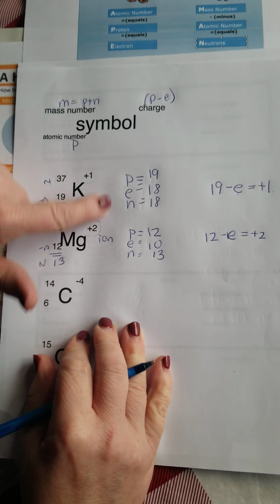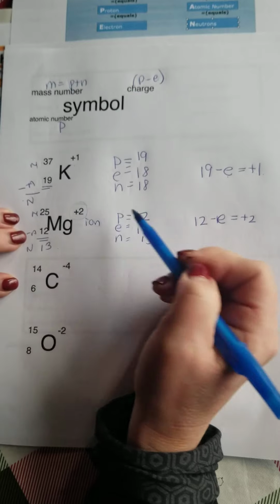These would not be isotopes. They have different symbols, different protons.